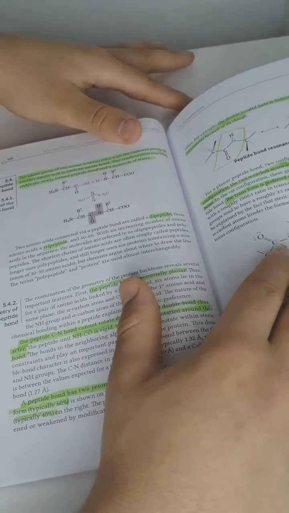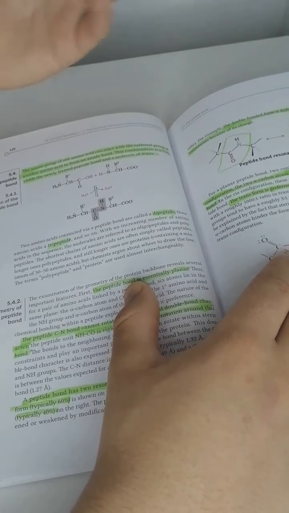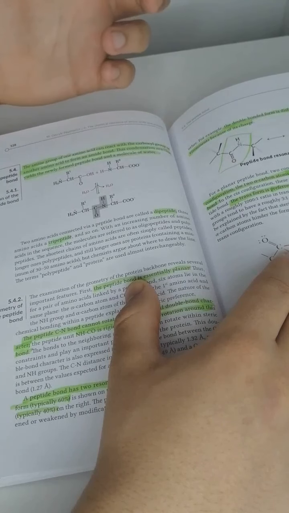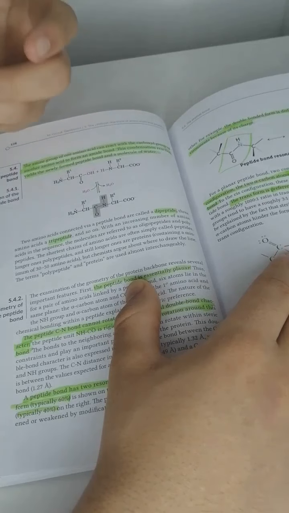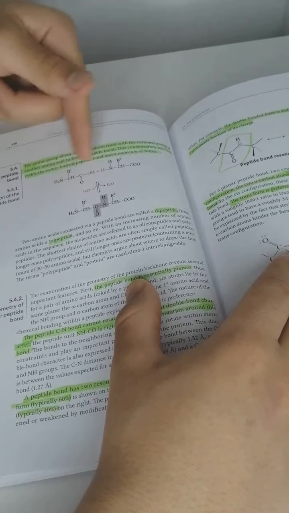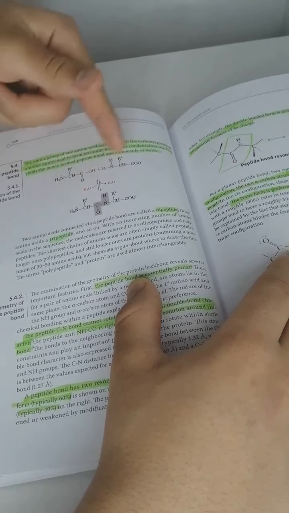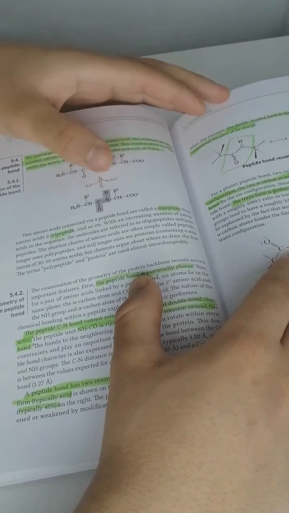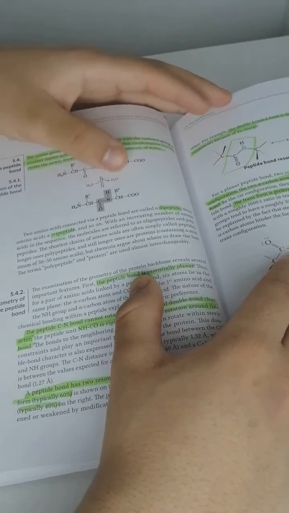Okay, so the peptide bond, first of all, is an amide bond. The peptide bond is formed by the reaction of the carboxylic acid, the carboxylate part, with the N terminal of the adjacent amino acid.